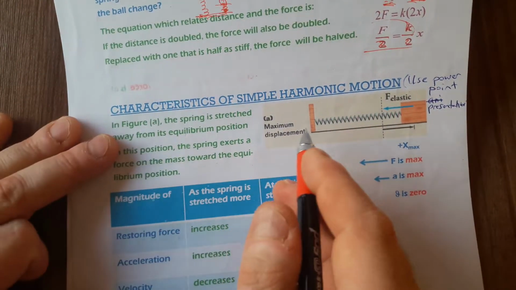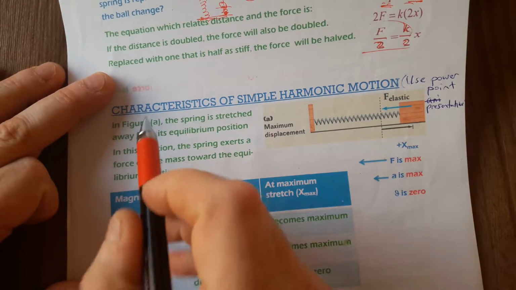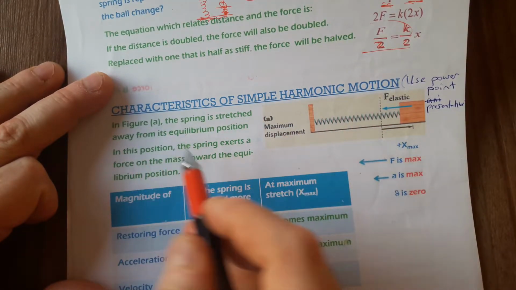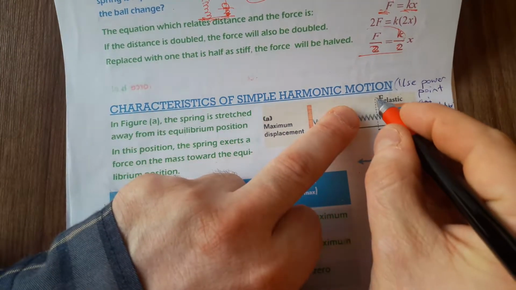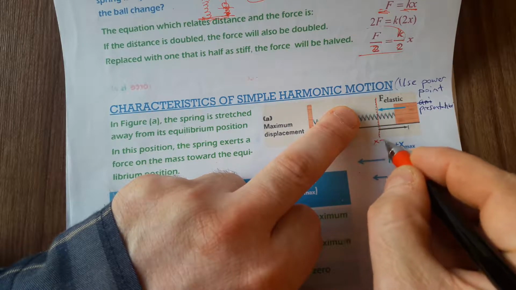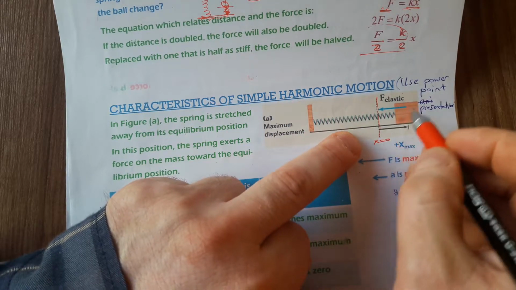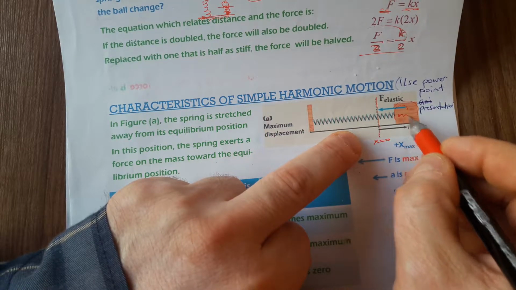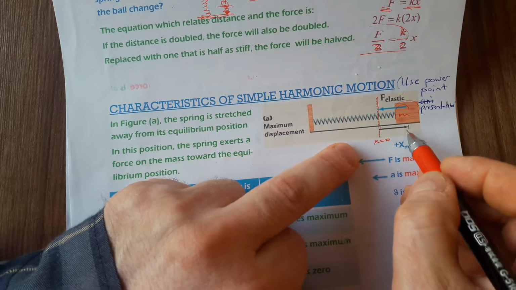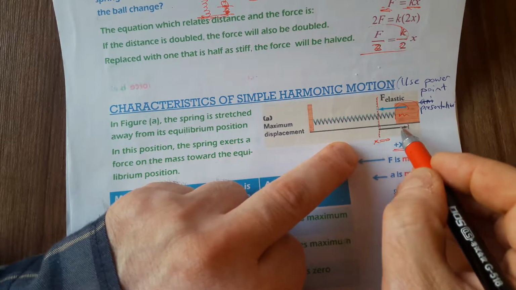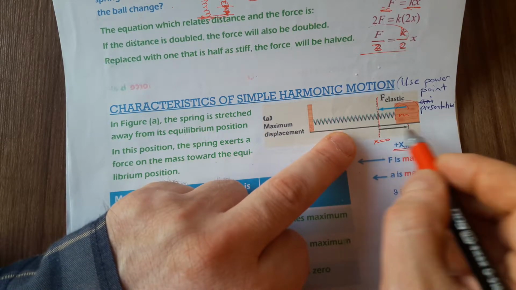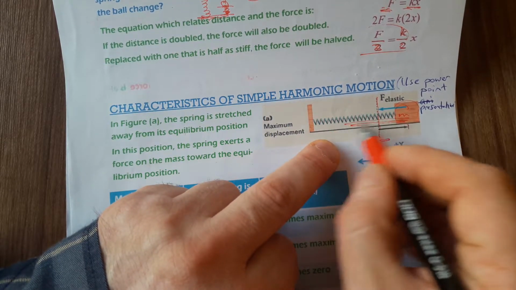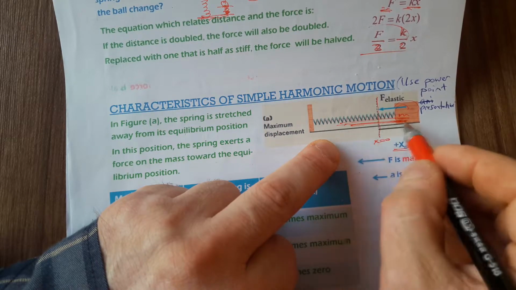Now let's study the characteristics of simple harmonic motion. Remember we said that the object is initially at the equilibrium position. This is called the equilibrium position. But when you stretch the spring, which is connected to an object of mass m, from the equilibrium position by a maximum displacement, x max, it will start moving back and forth over the same line.